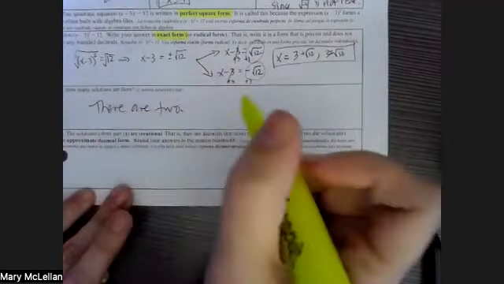We're going to write the answer now in approximate decimal form. Here we go. I will round to the nearest hundredth.